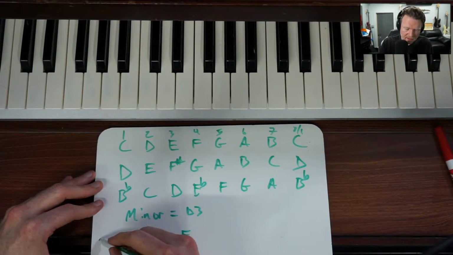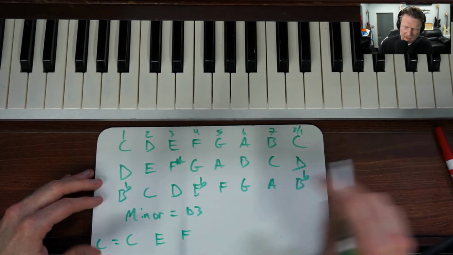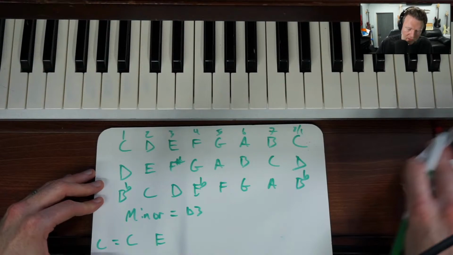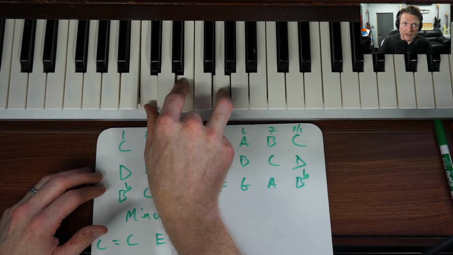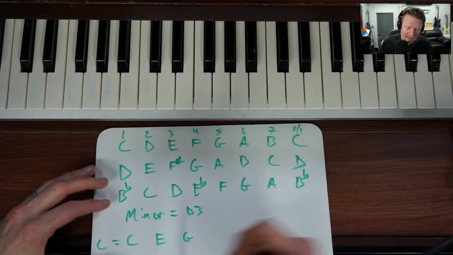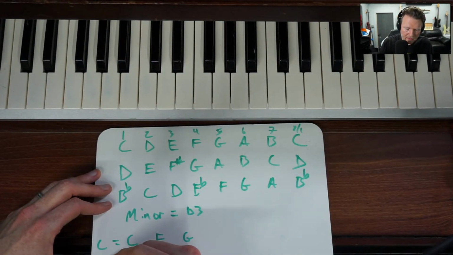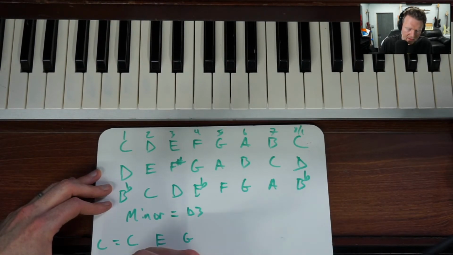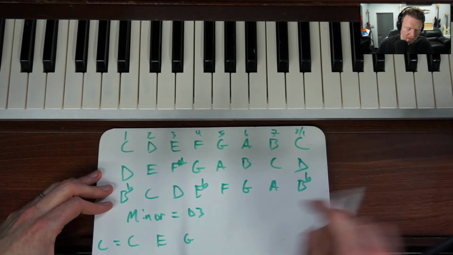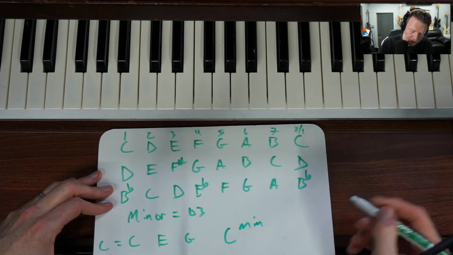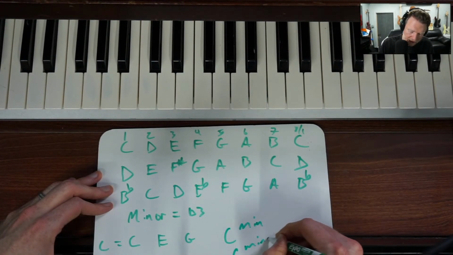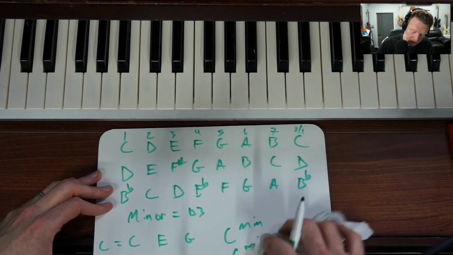I'm sorry, what am I saying? Not the F. C, E, and G. So here's our major chord, C. And then if it's a flat third, the minor chord is going to be, and for minor we just put a little m like that. Sometimes you might see a minus sign to distinguish minor, but usually it's the m. Technically you could also see this written out longhand, if somebody really wanted to.